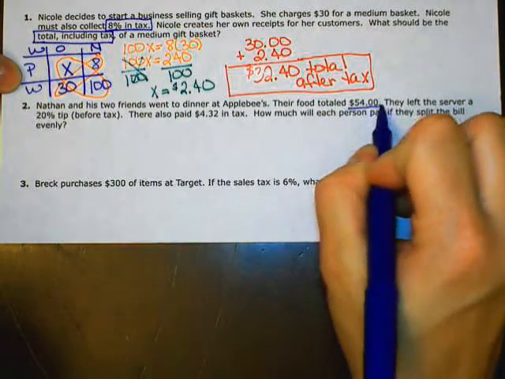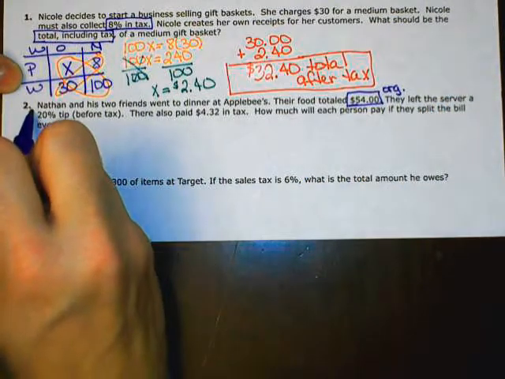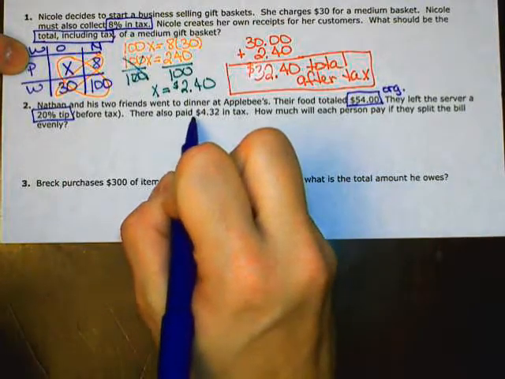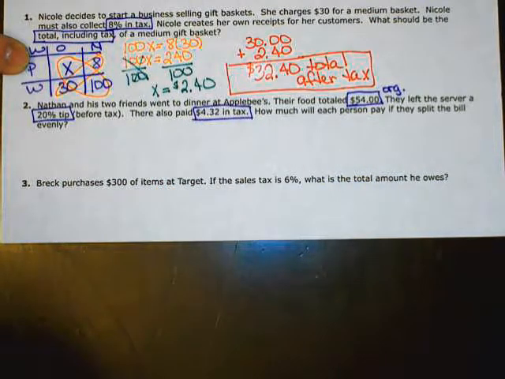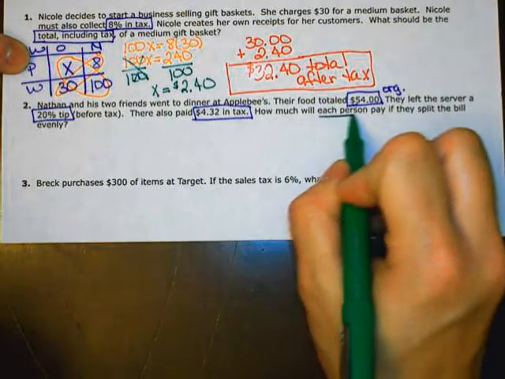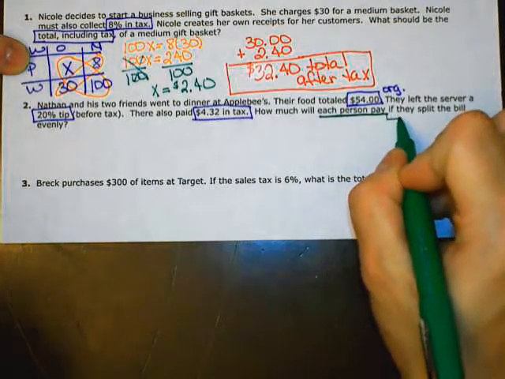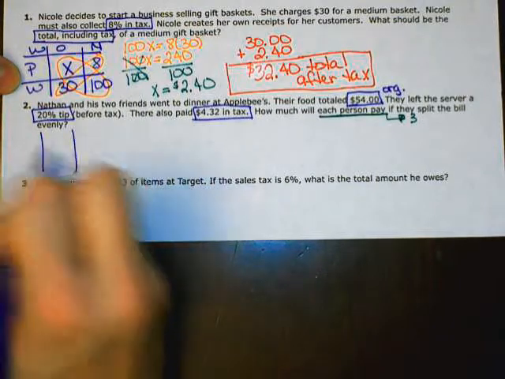So we know we have an original amount of $54. We have a percent in tip. We will have to calculate this. And remember, a tip is an increase. They will also be paying $4.32 in tax, but that's also an increase. But here's the catch. Each person will pay their own amount. So this will then be divided by 3 for Nathan and his 2 friends. Let's first start by finding out the amount of tip.